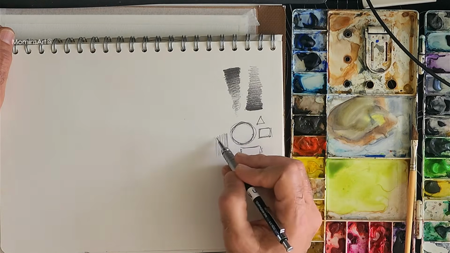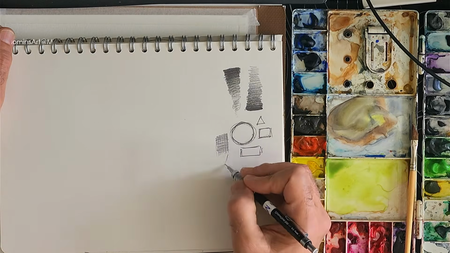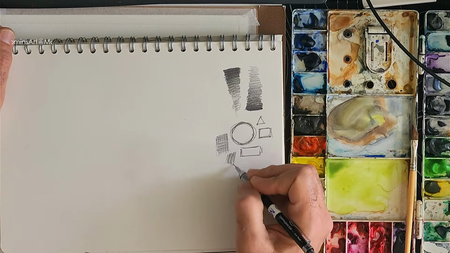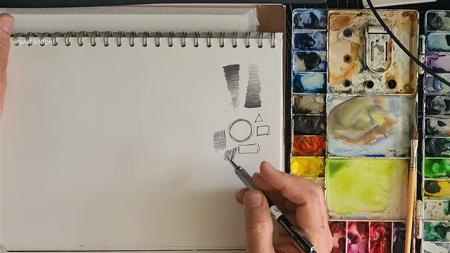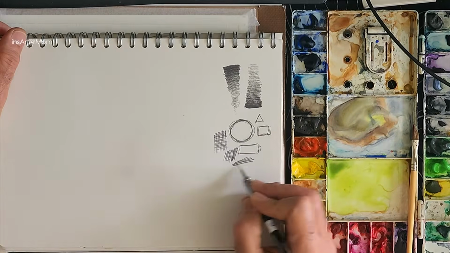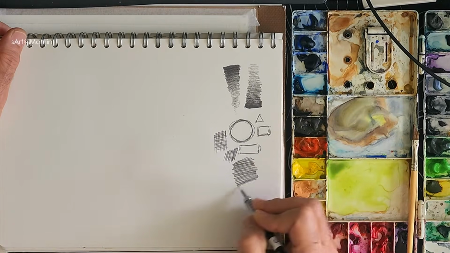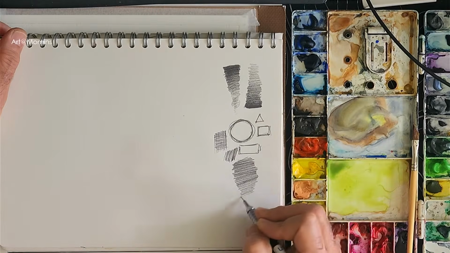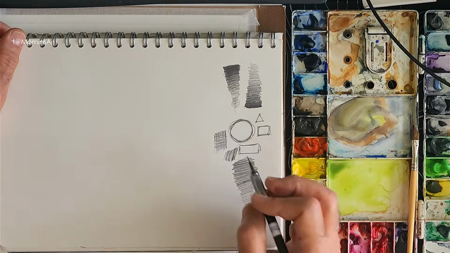You can work on the texture, the cross etching, like etching, right? That's what I do most of the time. I go with my etching. I go like this, very quickly. Maybe it looks almost like a zigzag to me. But I do etching like this most of the time in my painting, in my sketches.